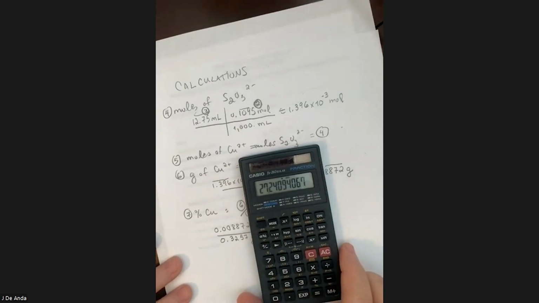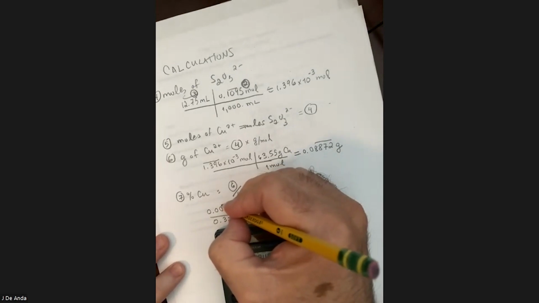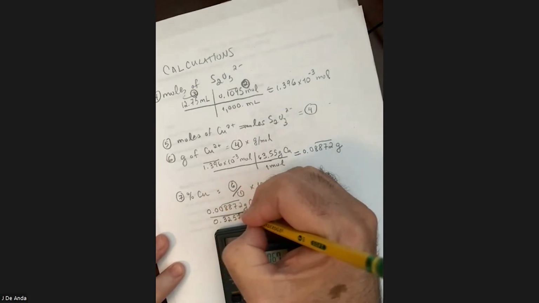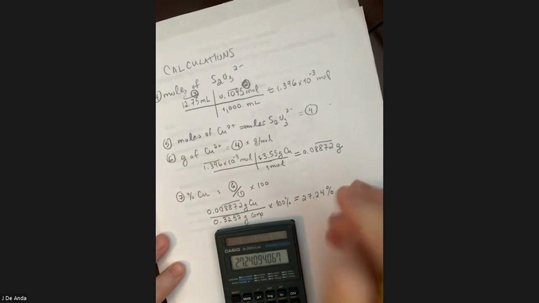And that gives me 27.2409. But remember that we only have space for 4 sig figs in here. So that'll be 27.24% copper. Let's write that down in our data sheet. 27.24% of copper.